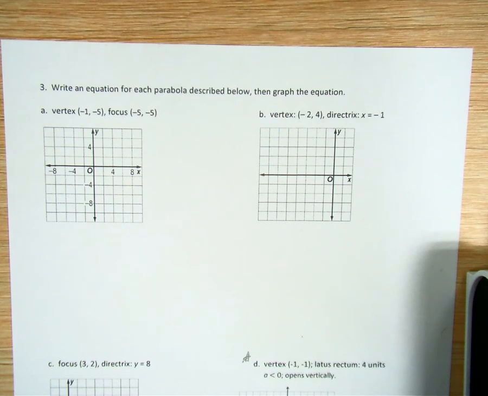Alright guys, here we are with section 9.2, day 2. Okay, and today we're learning about the focus and the directrix.